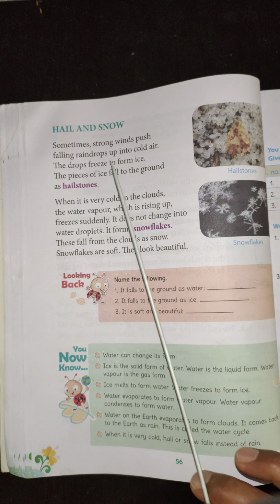Then third one, you can see ice here. Whenever it is heated, it forms water. Then here you can see the steam or water vapor. Whenever it is cooled, it gets converted into liquid. We call that process condensation.